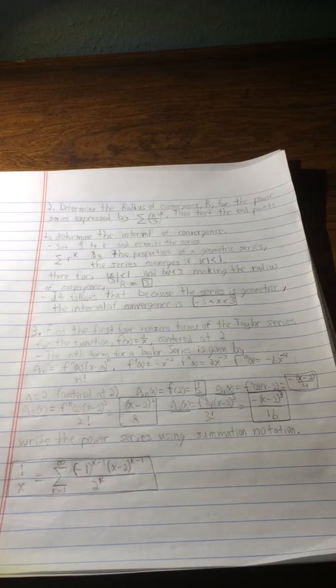Number 3 asks find the first 4 non-zero terms of the Taylor series for the function f of x equals 1 divided by x centered at 2. Then write the power series using summation notation.